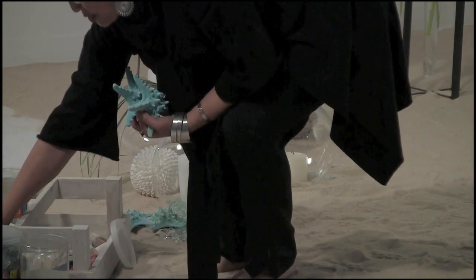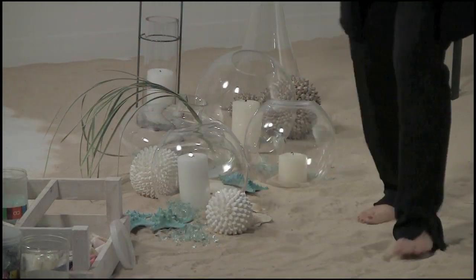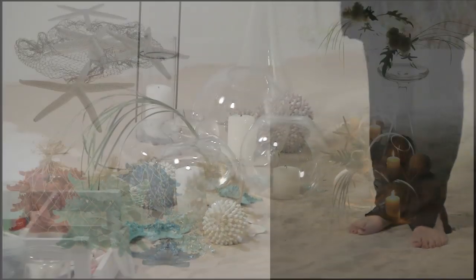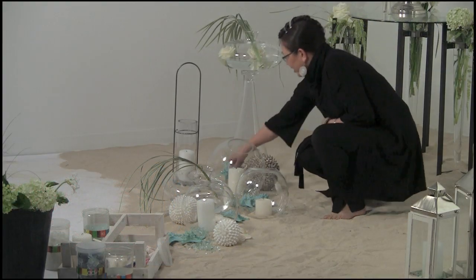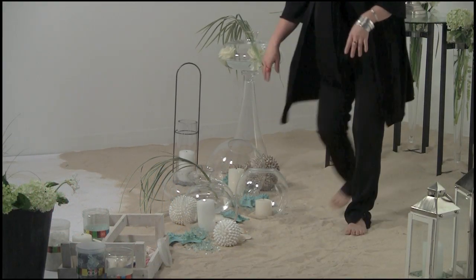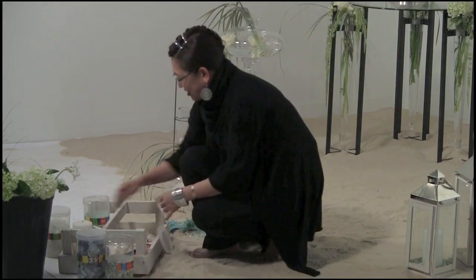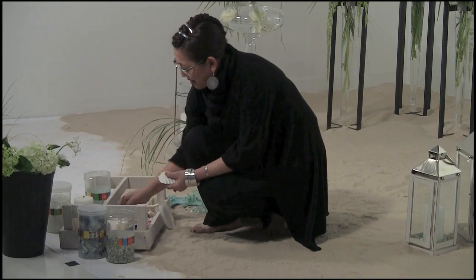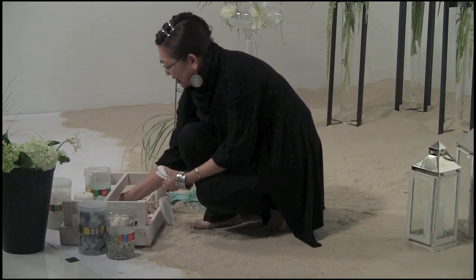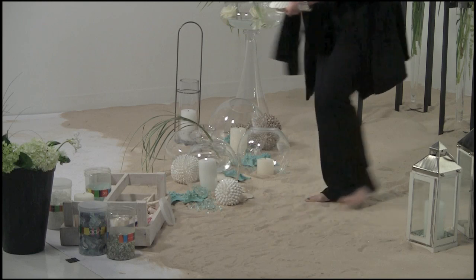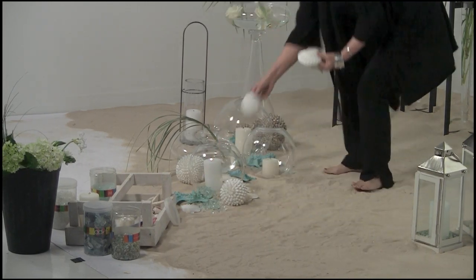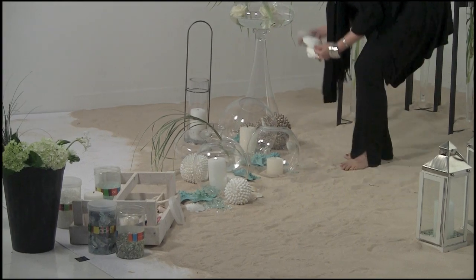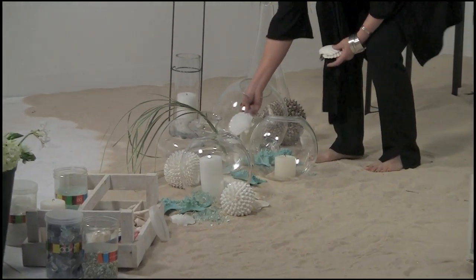The reason why I chose the turquoise starfish is that turquoise is really the color of the year for 2010 and into 11. So just recognizing the trends, I think it's a very nice touch to be able to recommend those kinds of ideas and what's currently going on in fashion to your bride. But this is just a matter of placements, so that it's kind of fun.